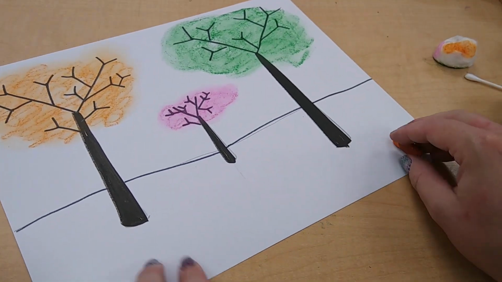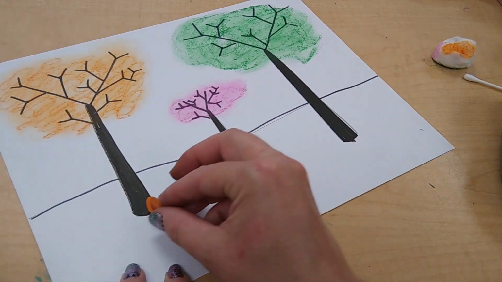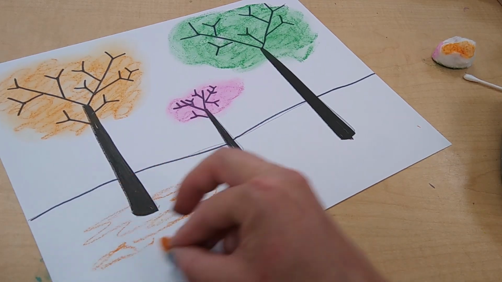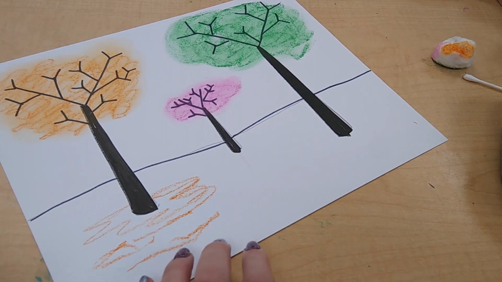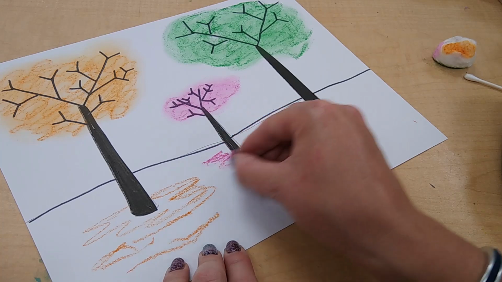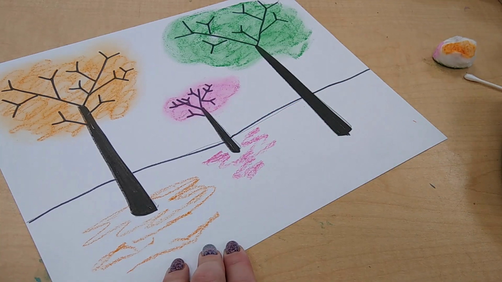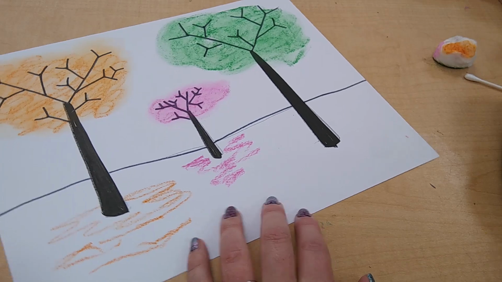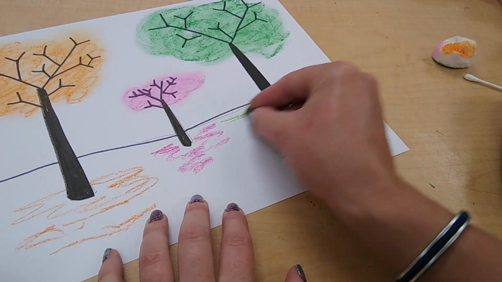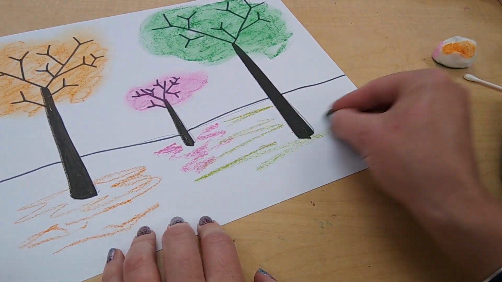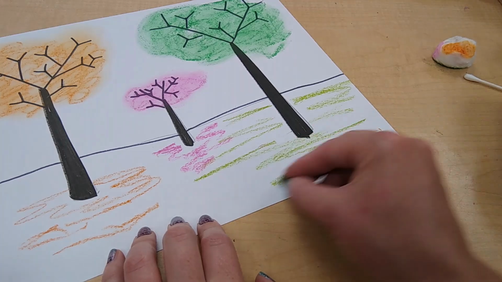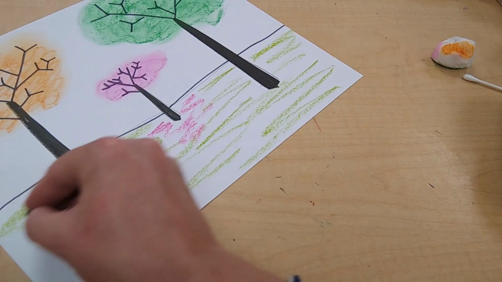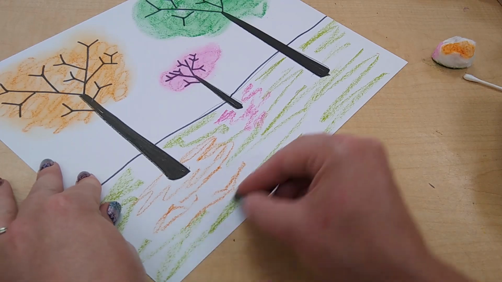And then if it's fall, maybe some of these leaves have fallen onto the ground down here, so I might draw a little bit of orange down there. Maybe there's some pink that's fallen on the ground. And then my green, actually I might use a light green. So this is maybe grass on my ground down here. So I'm just going to use a little bit of green in here to be my grass.